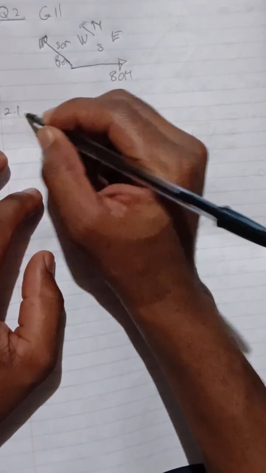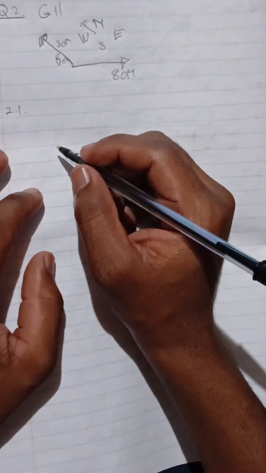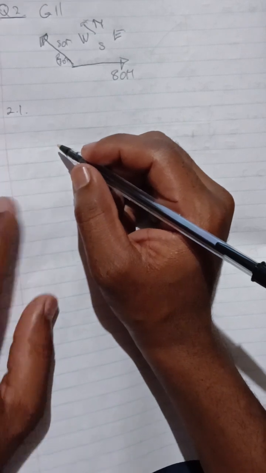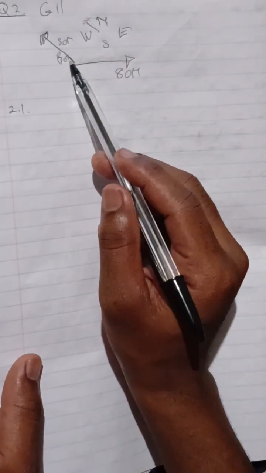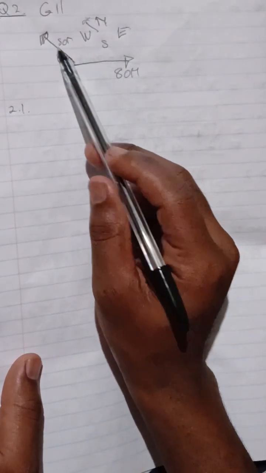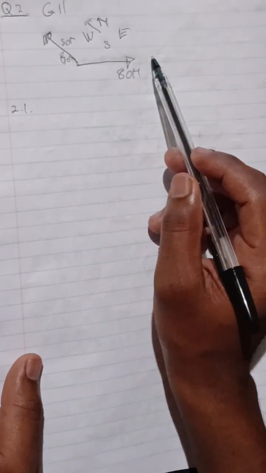So let's look at the first question, 2.1. What does it say? It says give the correct term for the following description: a single vector having the same effect as two or more vectors together. So we have two vectors here, one goes in that direction, one goes in that direction.